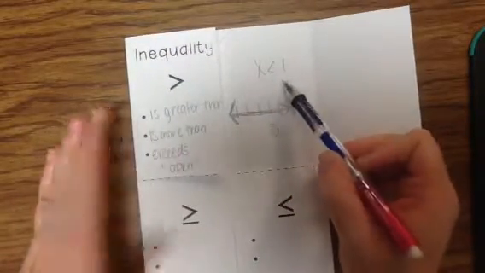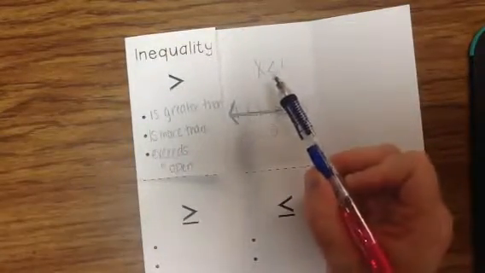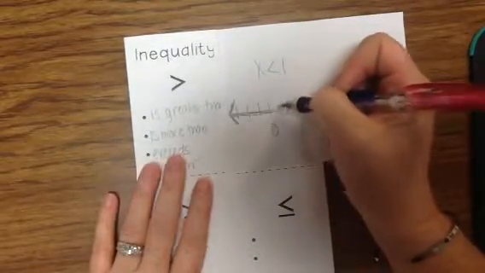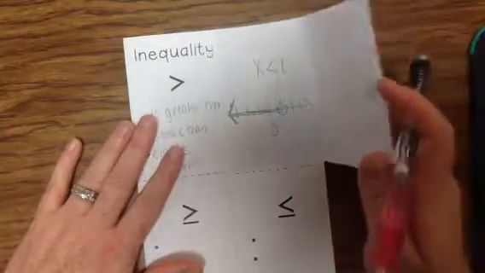Negative 1 is less than 1. 0 is less than 1. All of those things fit in that. Even if we went right to the edge of 1, we said 0.5, 0.5 is still less than 1. So all of those statements fit that.